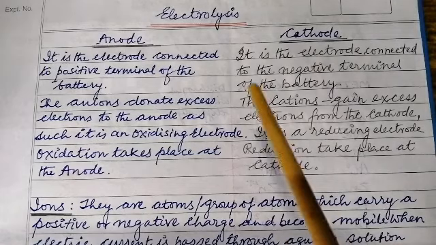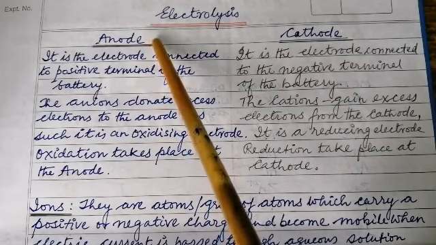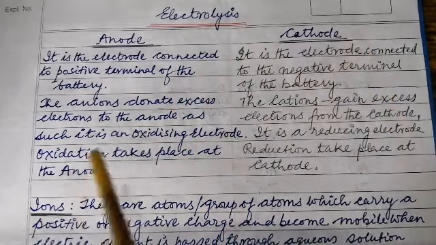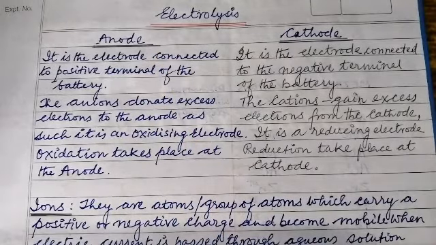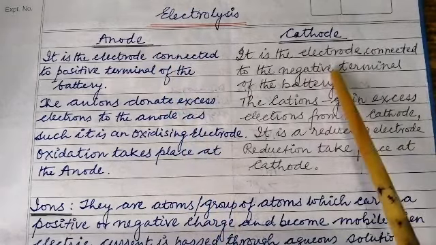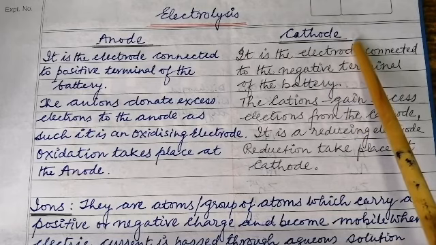Good morning, students. Today we are going to start with what is an anode and what is the cathode. Anode: in the previous class I had shown you the diagram of an electrolytic cell where the electrode which is connected to the positive terminal of the battery is called anode, and the electrode which is connected to the negative terminal of the battery is called cathode.